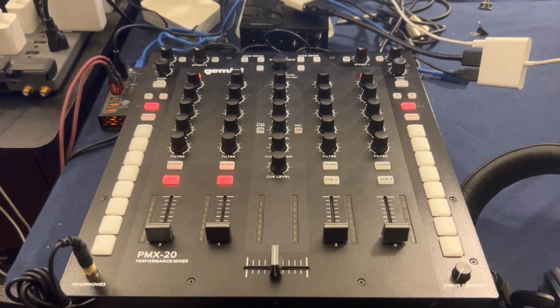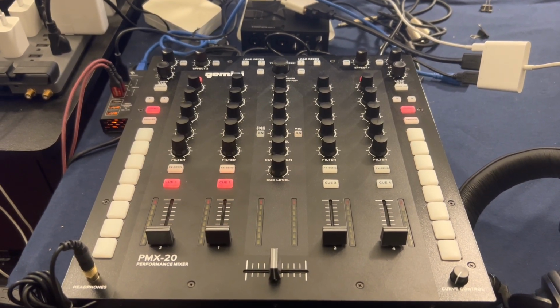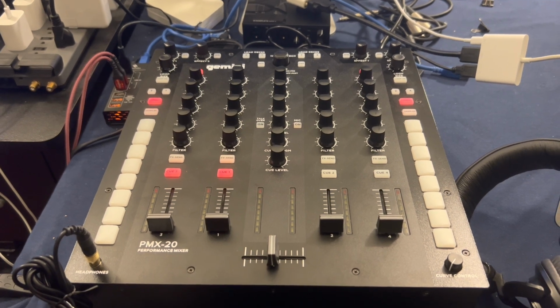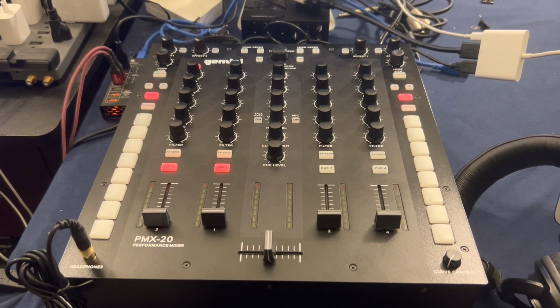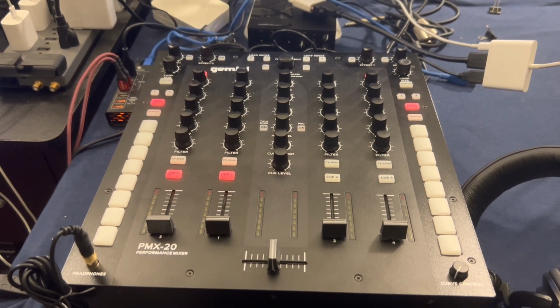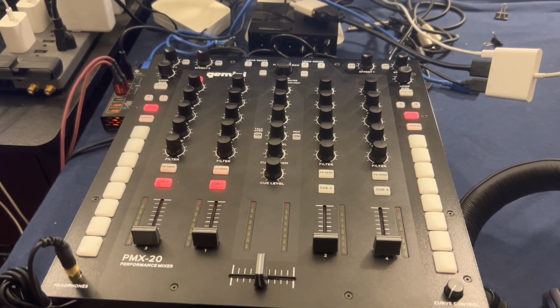Low price, a lot of features, very useful if you know how to MIDI map it to the software that you're going to use it with. And I am making some breakthroughs here with different software.